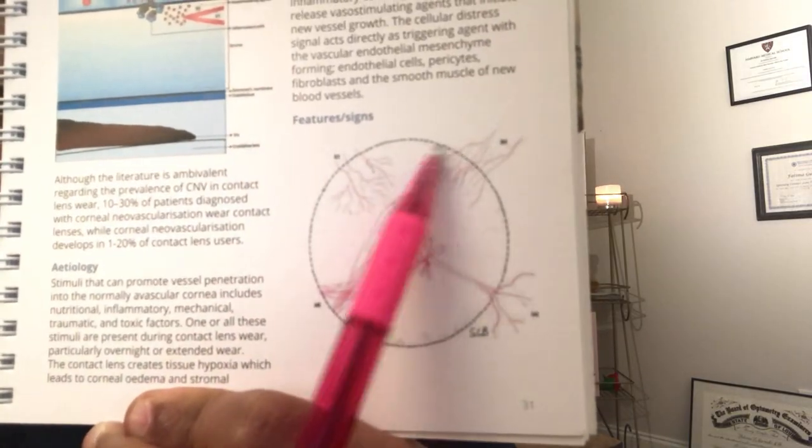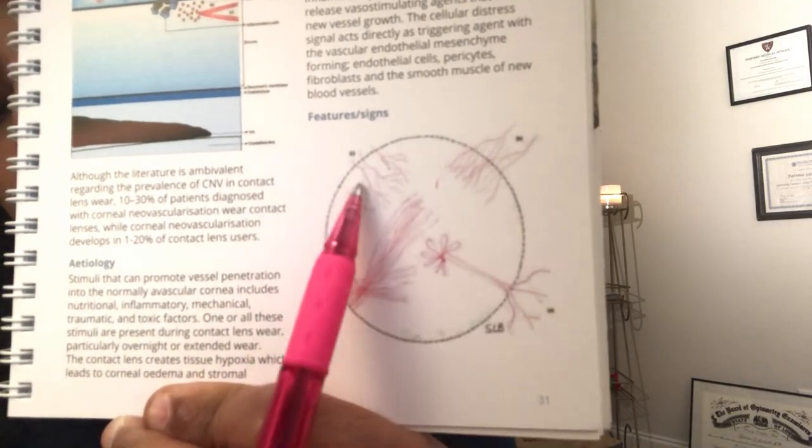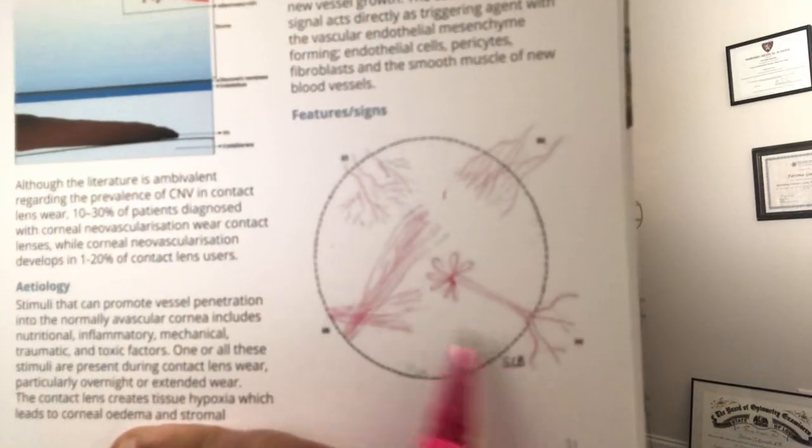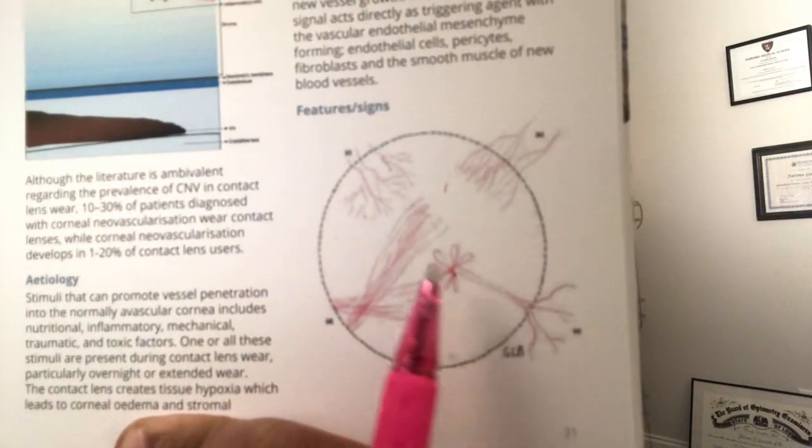I see a lot of blood vessels growing in the peripheral part, and then they can encroach onto the central part also. This is how corneal neovascularization starts. And again, it's a very bad sign, and I tell my patients right away, hey guys, you're sleeping in your contact lenses or you're over wearing them. So either switch to a daily lens. I personally love daily lenses for my patients. Daily lenses, or one-day lenses, are the highest performance lens.